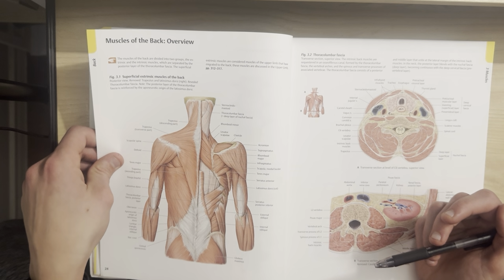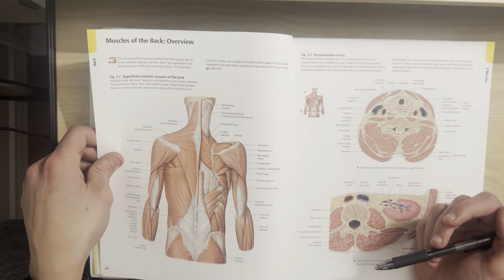The muscles of the back. Oh yeah, this is going to be good. I'm excited.